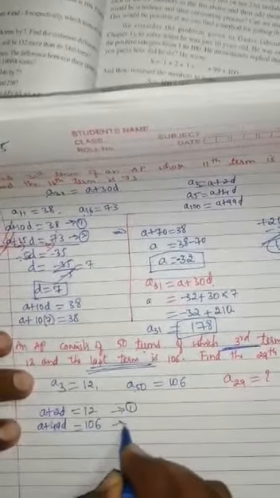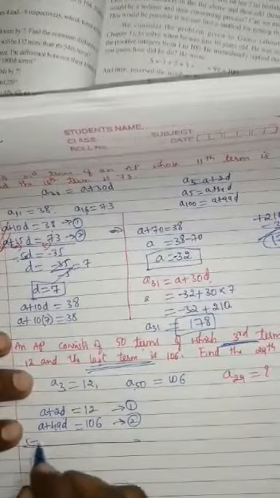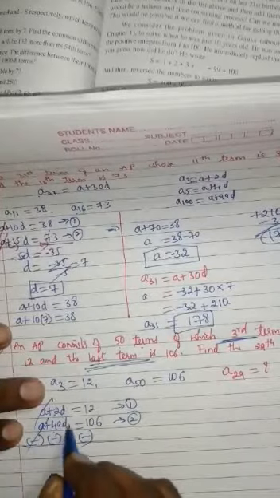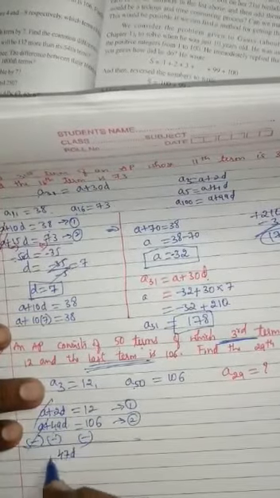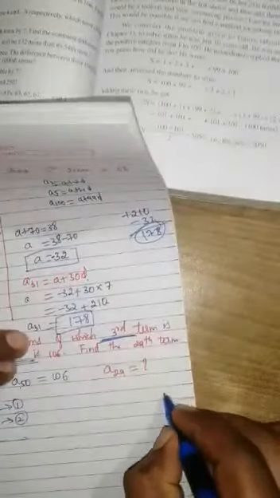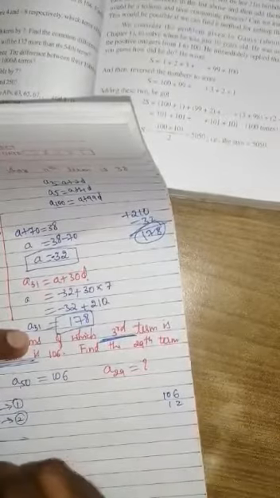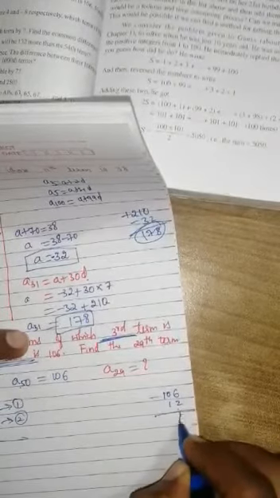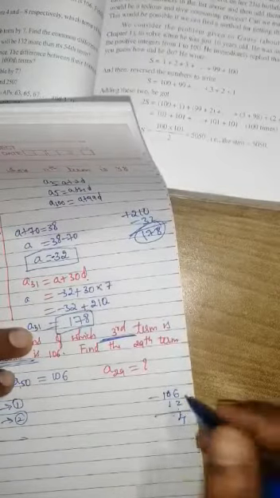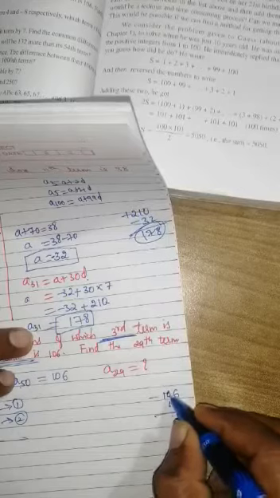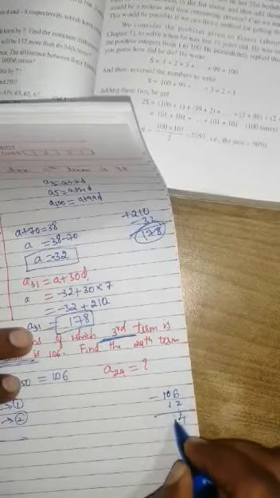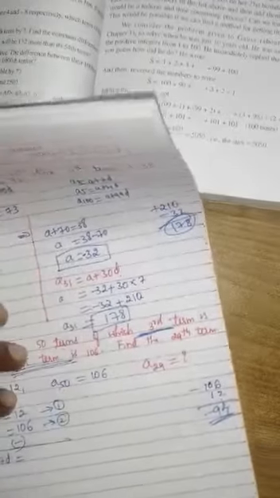We got two equations. Equation 1 minus equation 2. Change the sign. Right, A gets cancelled. 2D minus 49D, that is minus 47D. 12 minus 106 is minus 94.